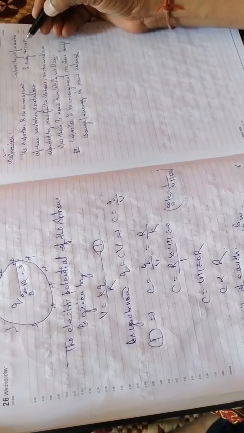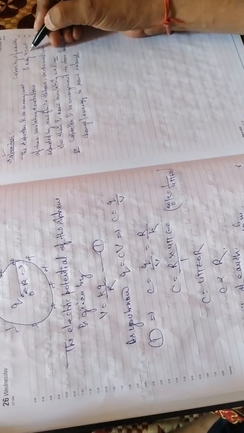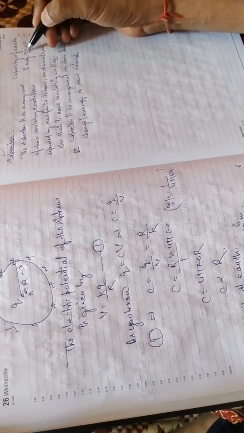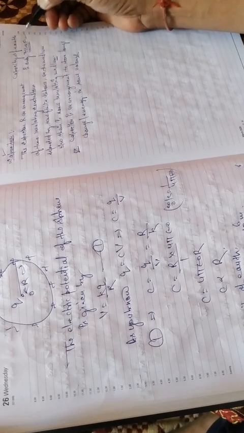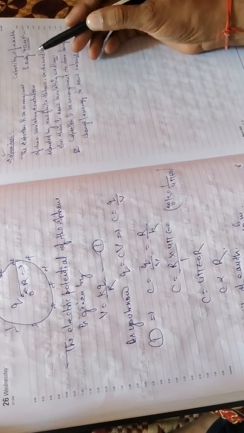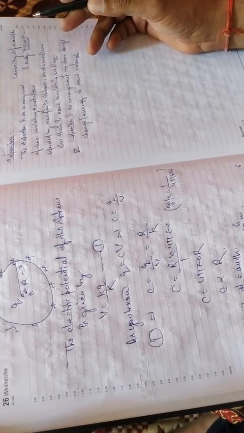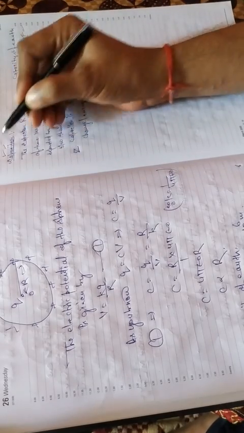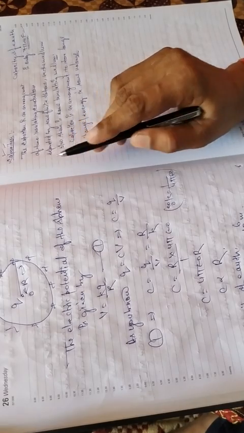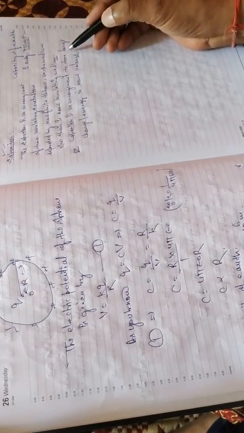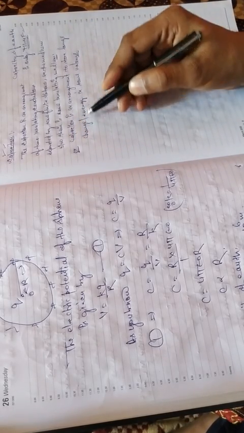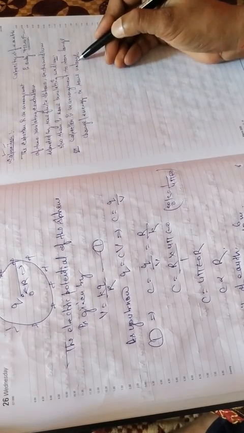So here you can see Earth is a very big sphere and its capacity is only 711 microfarad. So if we want to store a very large amount of charge, then we need capacitors. The capacitor is an electrical device that is used to store a large amount of charge or energy in very small volume.